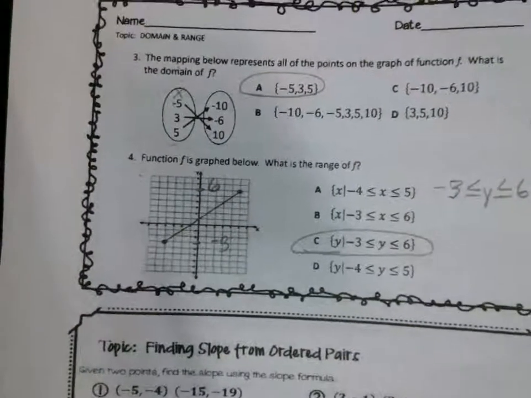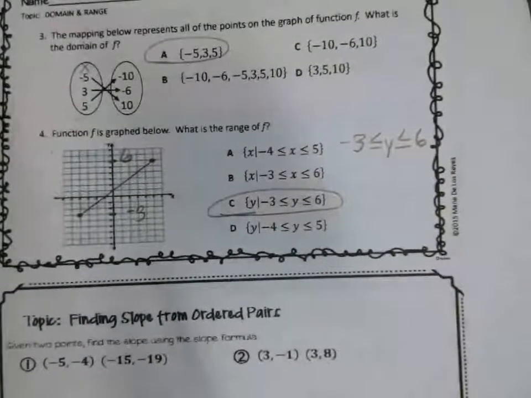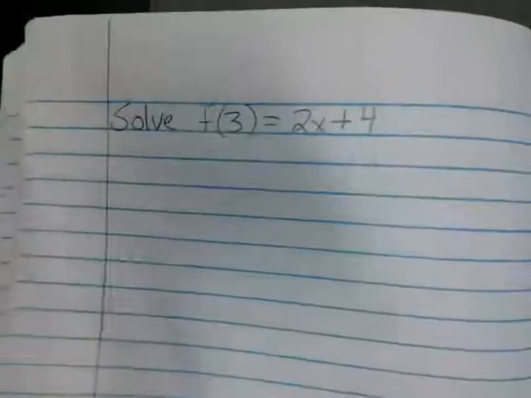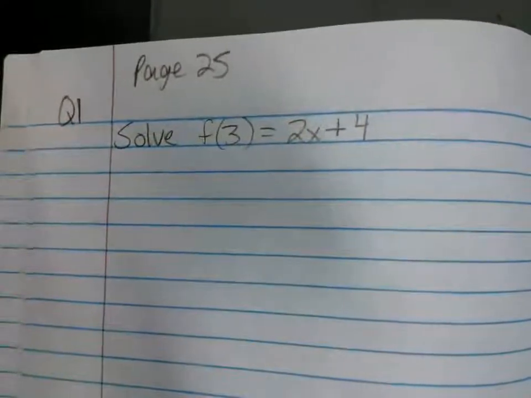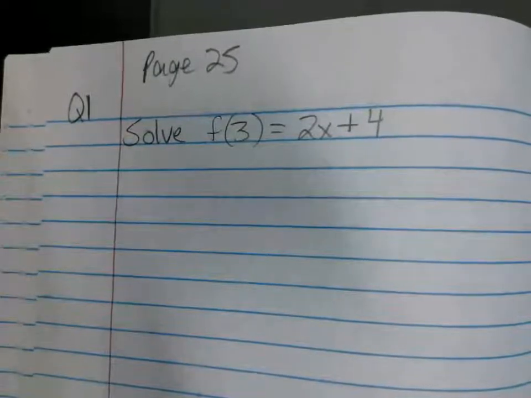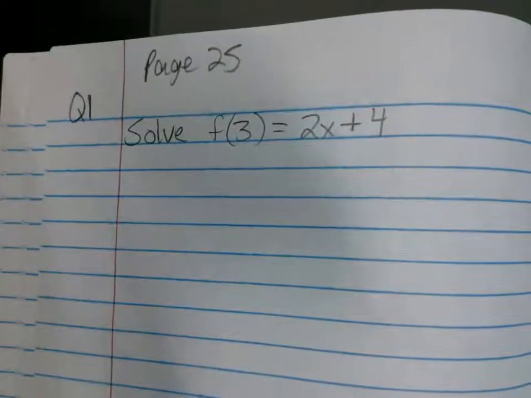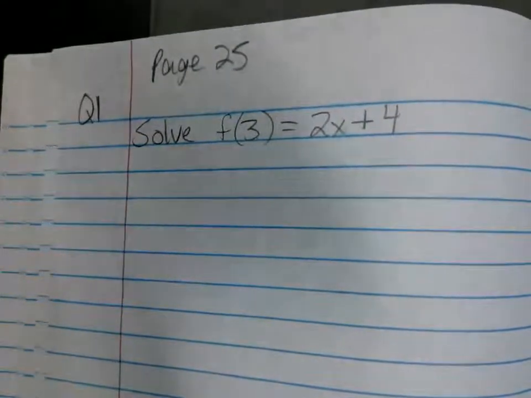Okay. All right, let's go ahead and put that up. Take out your interactive notebook. Anybody still copying? I moved that really quickly. All right. Notebook, please. We're going to finish this problem from yesterday. This was page 25. We're continuing page 25, solving f of x. Write this out.